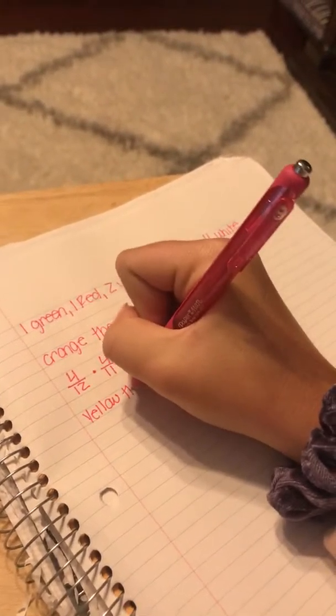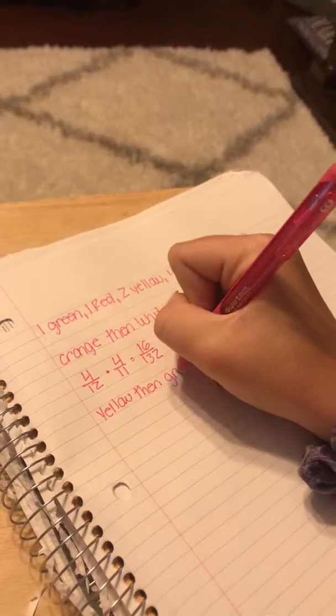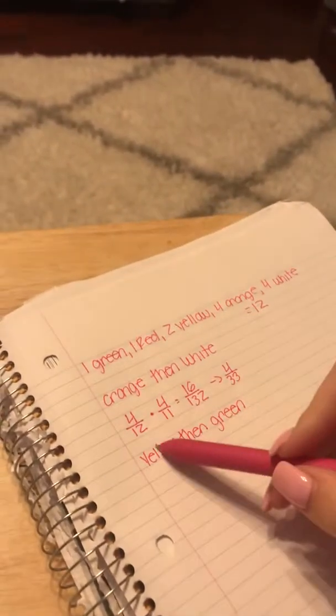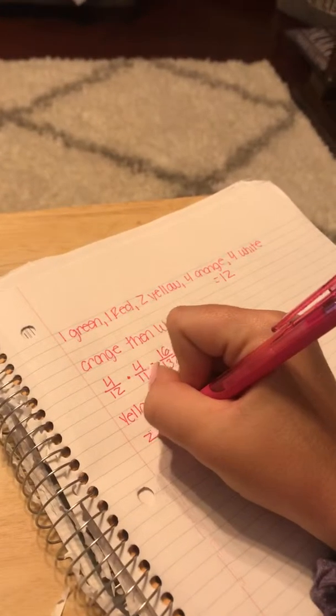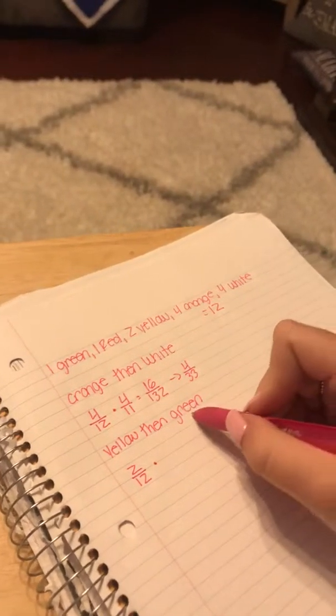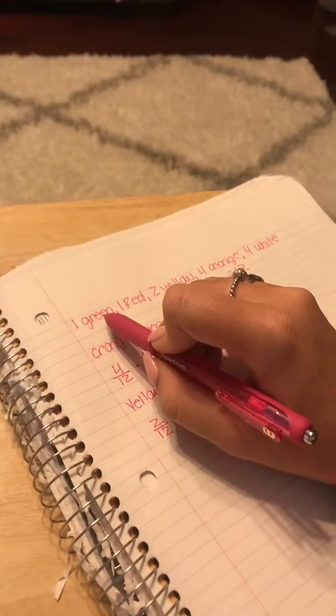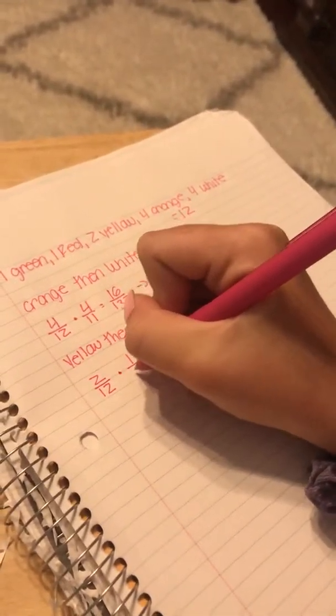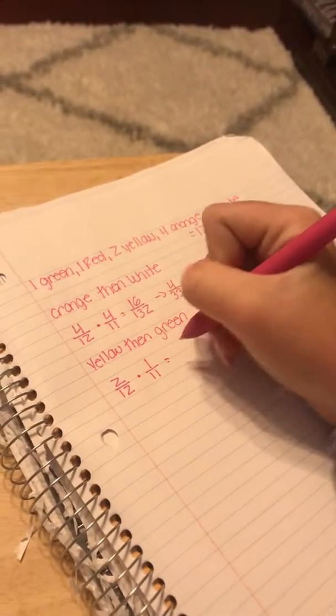Yellow, then green. Okay, for this one, I have 2 yellows, so it'd be 2 over 12 times the green. The green I have 1, so it'd be 1 over 11 equals.